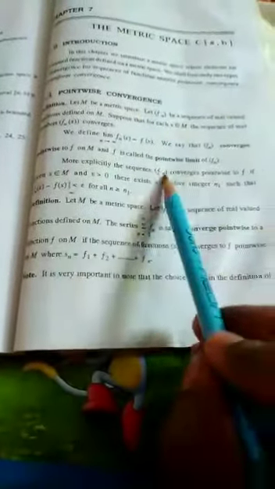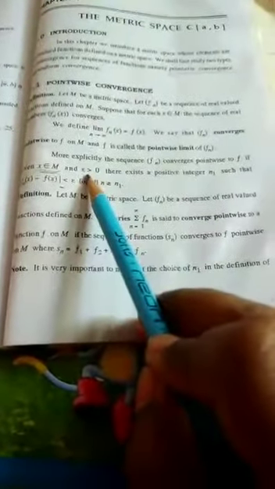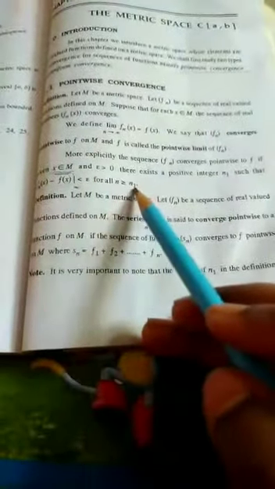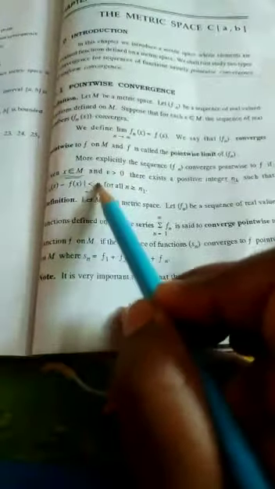I repeat the definition of pointwise convergence. That is, the sequence fn converges pointwise to f if for given epsilon, if x belongs to M and epsilon greater than 0, there exists a positive integer n1 such that modulus of fn of x minus f of x is less than epsilon for all n greater than or equal to n1. After this stage, the distance between these two values will be minimal for some fixed epsilon.